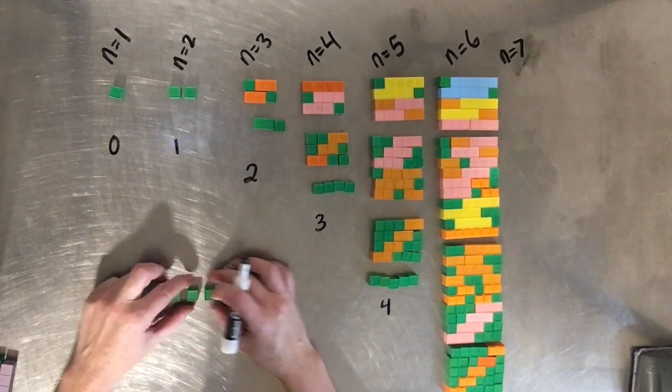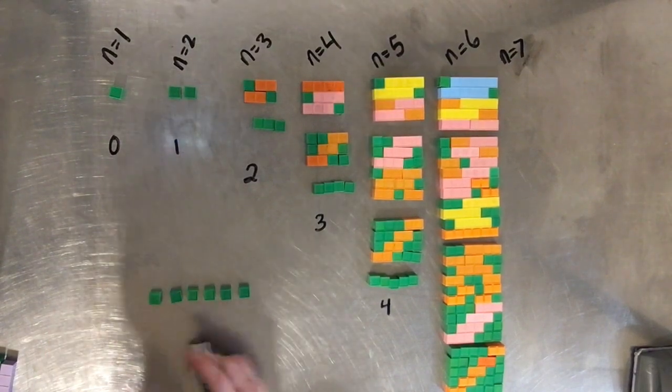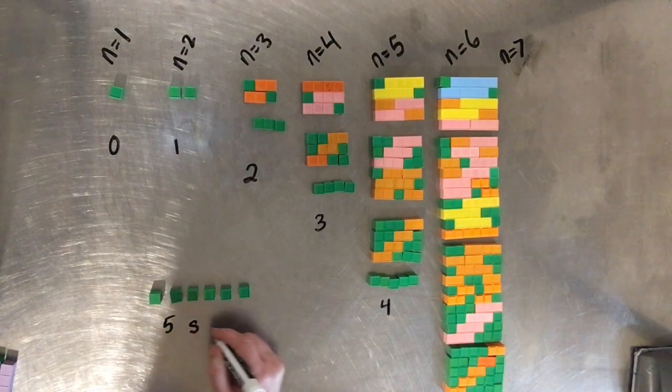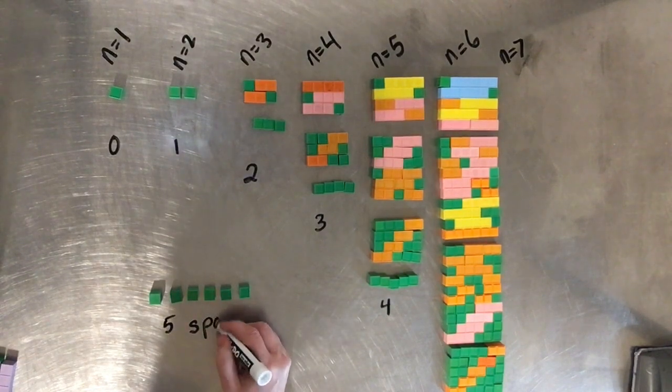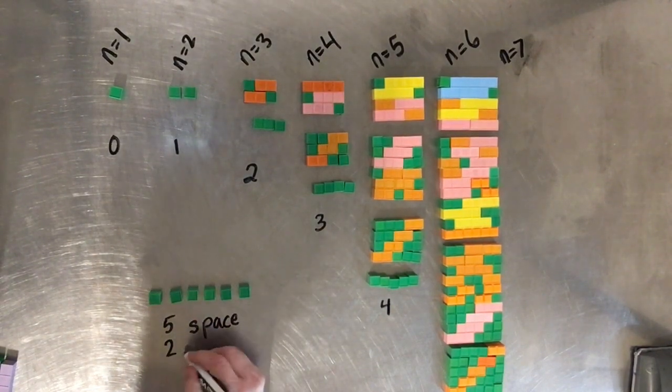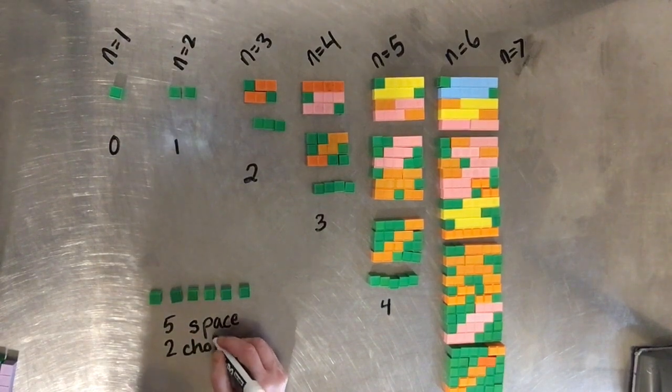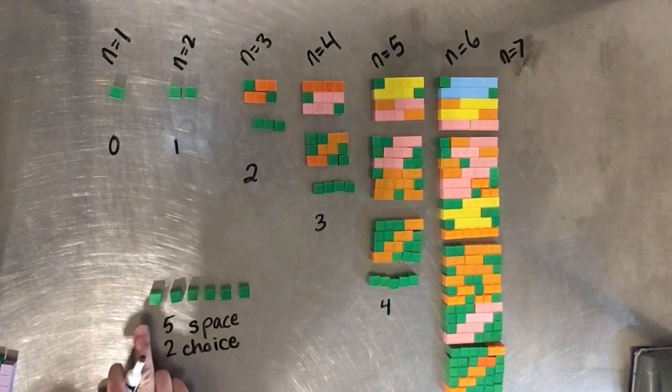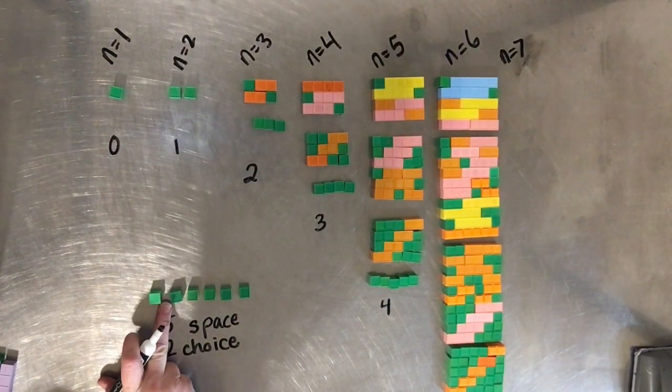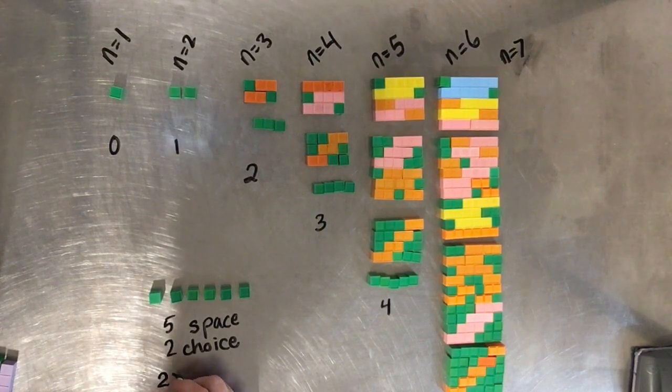In this particular one with 6, you have 5 spaces, right? 5 spaces. And 2 choices in each space. Okay? So there's 1 space, you have 2 choices.